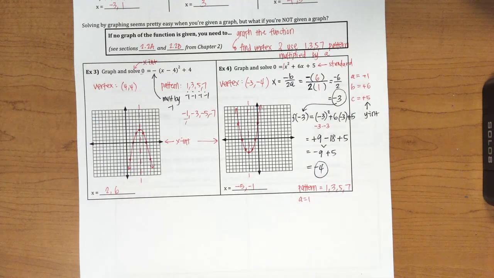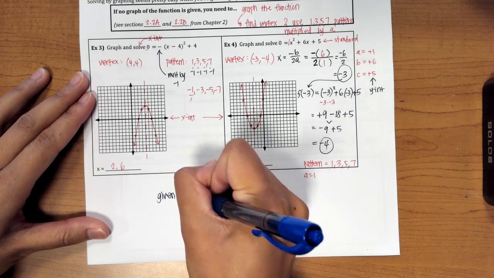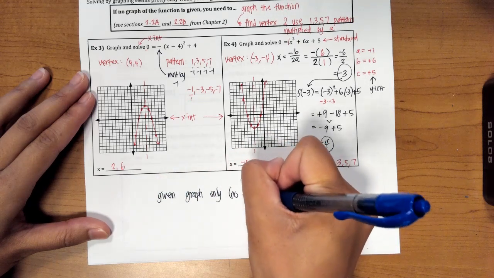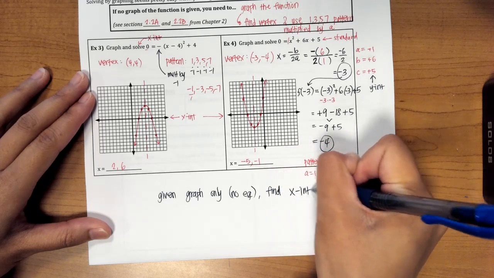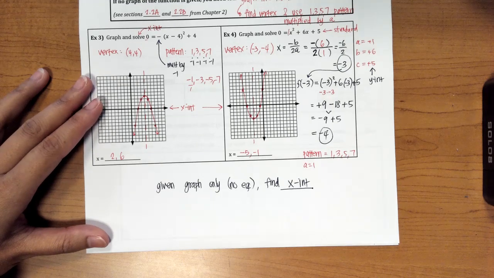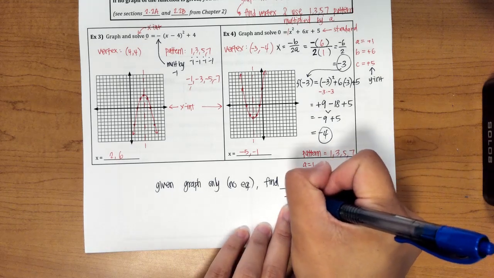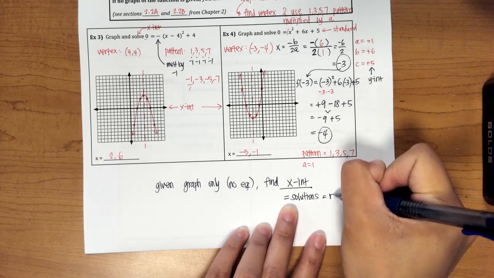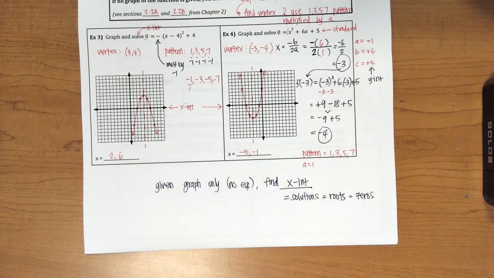Okay. So try your homework and just remember that if you're given graph only, with no equations, find x-intercepts. Okay. Ooh, there are 3 words I want to throw at you today. They're not super important. They're just another way I can say find x-intercepts. So x-intercepts is the same as solutions, roots, and zeros.